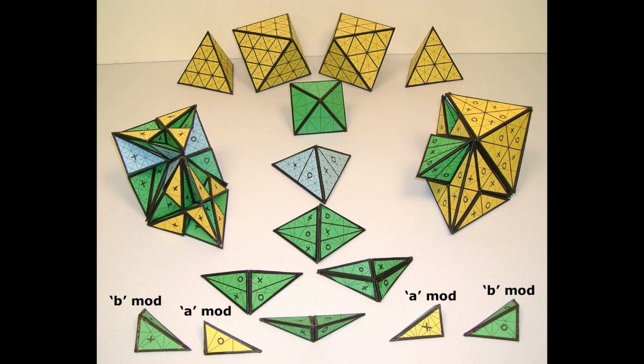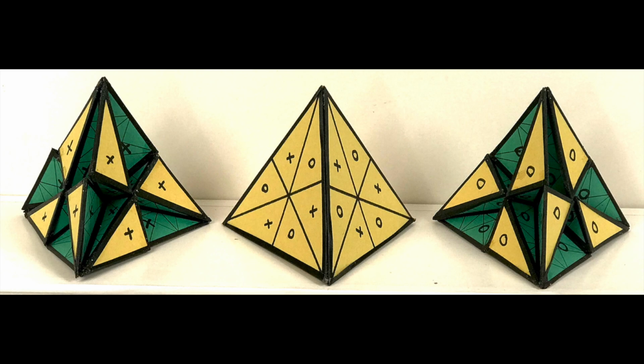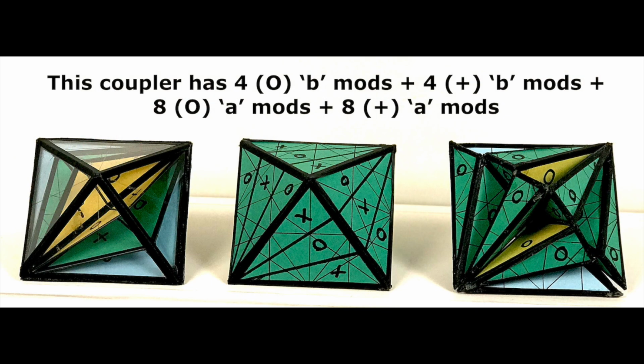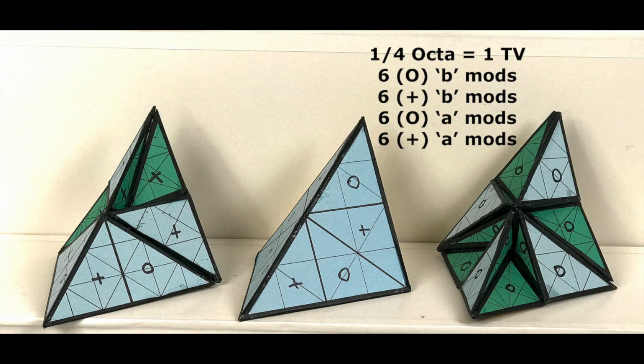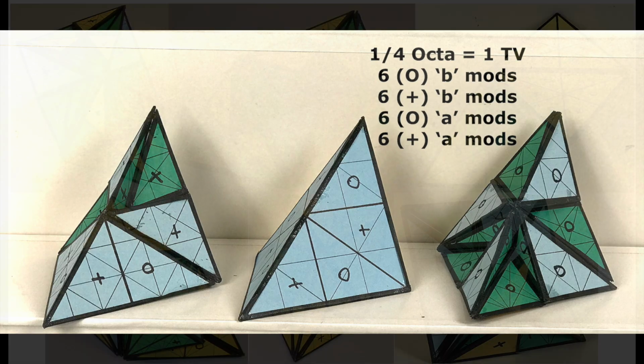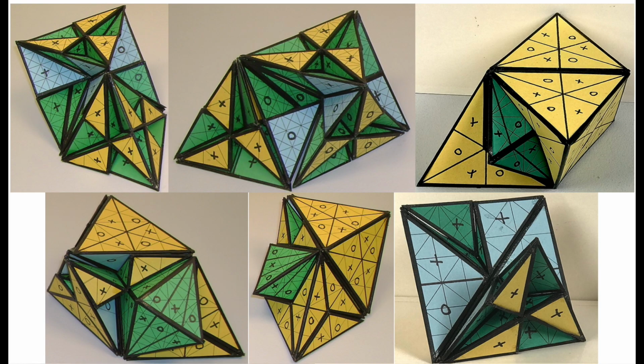Each mod has a spin with one hand marked with a positive spin X, the other hand with a negative spin O. The tetra only has A mods with 12 of each spin. The coupler uses 4 B mods of both spins and 8 A mods of both spins. 4 plus 4 plus 8 plus 8 equals 24Q equals 1 tetravolume. The 1/4 octamod has 6 B mods of both spins and 6 A mods of both spins. 6 times 4 equals 24 equals 1 tetravolume. We will explore the A and B mods in more detail in later videos.